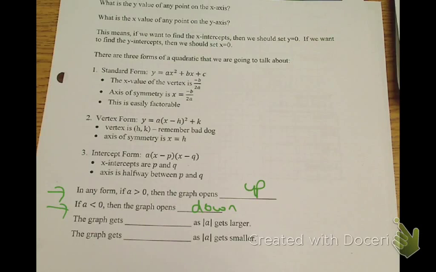Now, if we look at the absolute value of our a, you did this with your absolute value graphs. When that a gets larger, what did it do to our absolute value? It goes up. That's a positive vertical stretch, so it's stretched. It got a little thinner, skinnier, narrower.